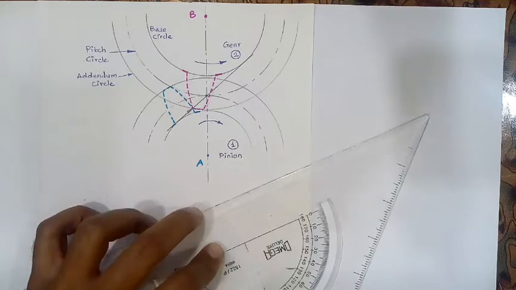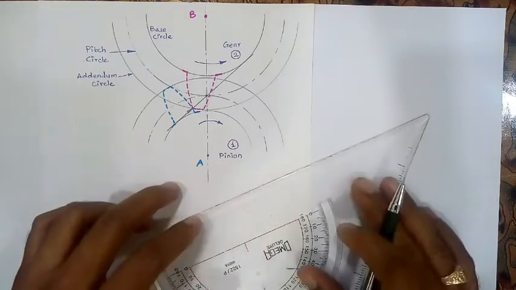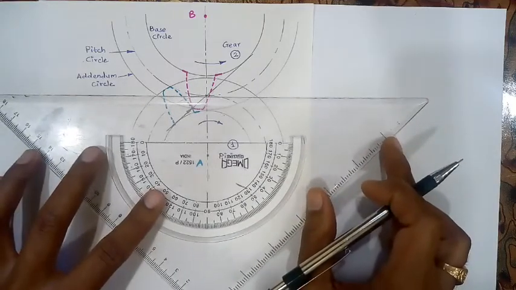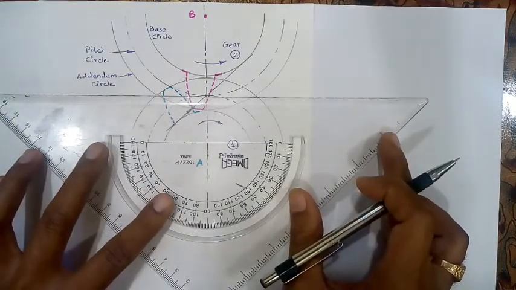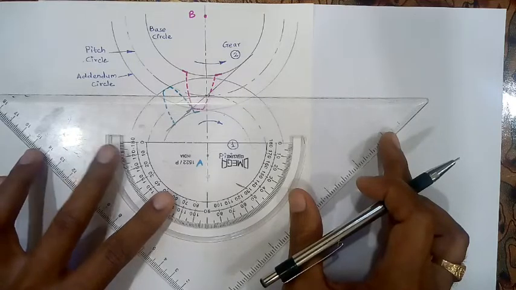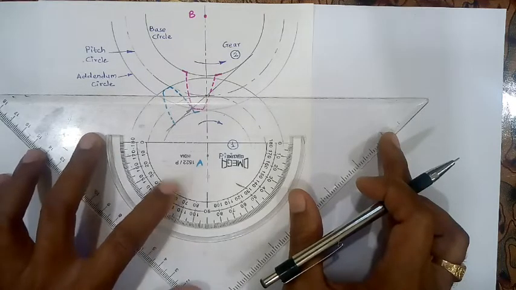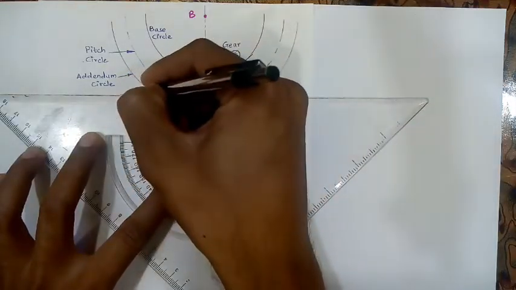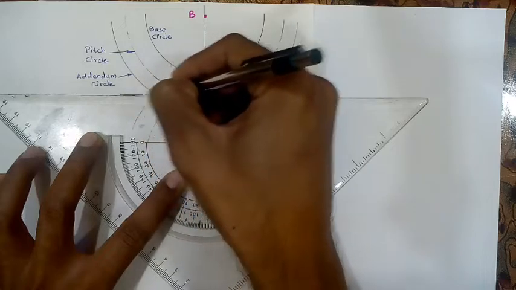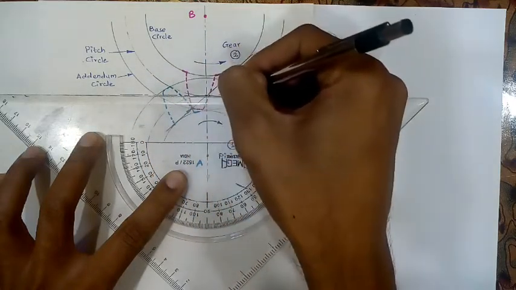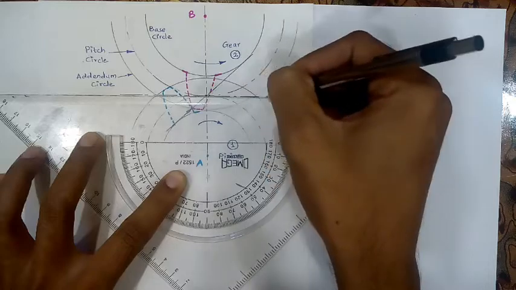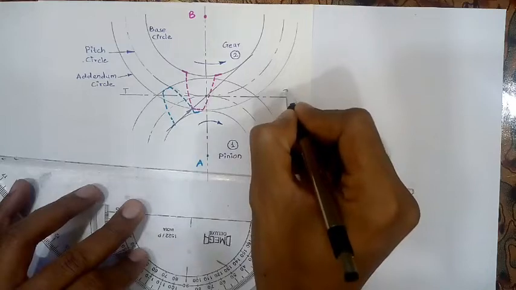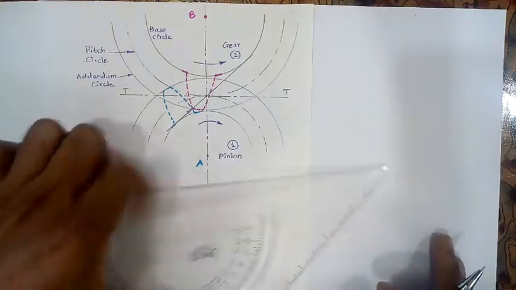Now let us draw a line tangent to both the pitch circles. Remember, here you need to draw a line tangent to both the pitch circles. So like this I am going to draw a tangent. This is the common tangent to the pitch circles, and this TT line is the common tangent at the pitch point.